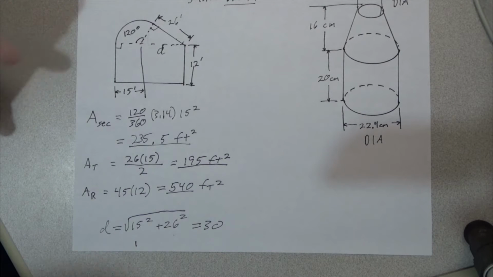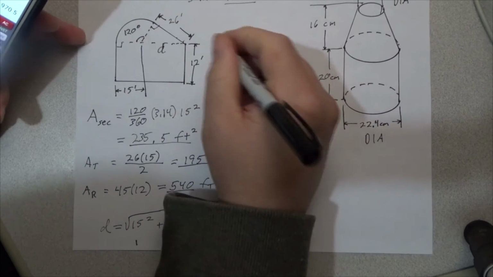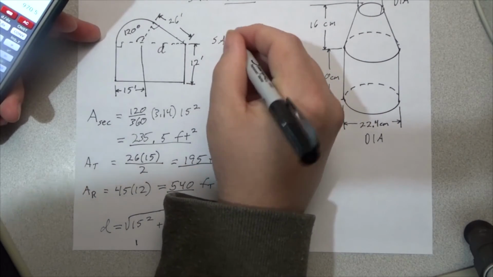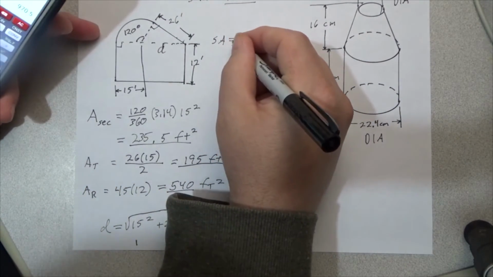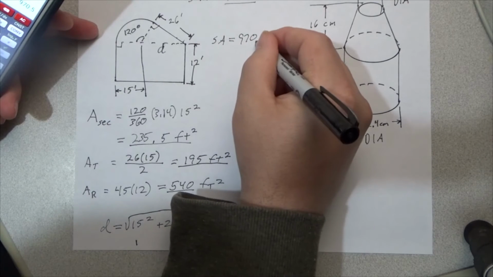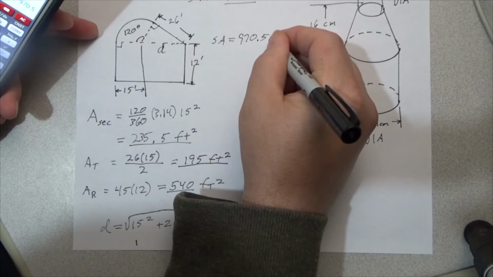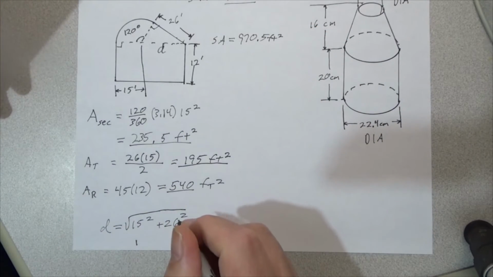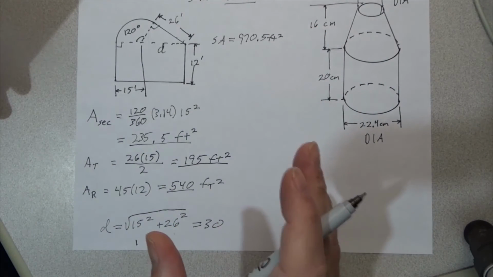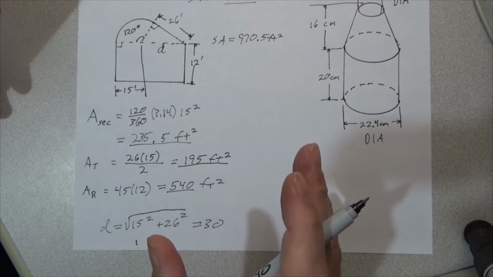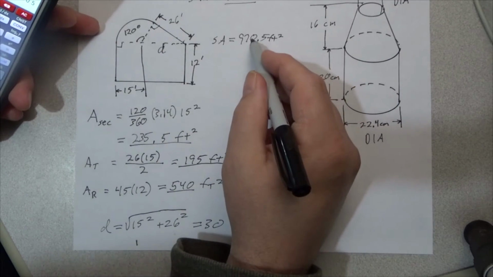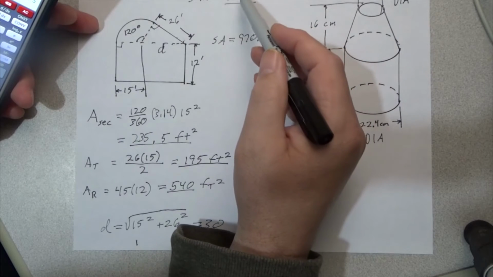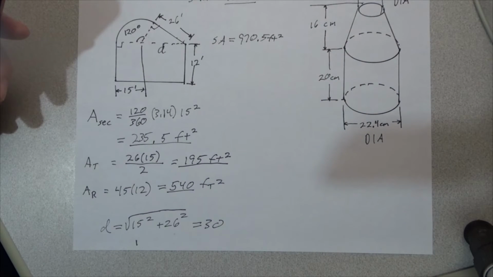So the surface area of this figure is 970.5 feet squared. Now, to find the volume in feet, we take this number and we multiply it by 0.25.